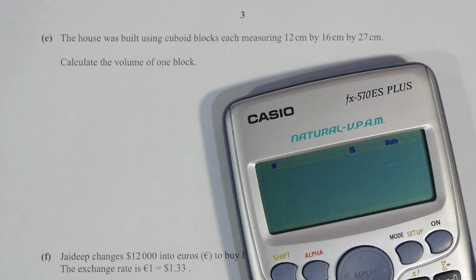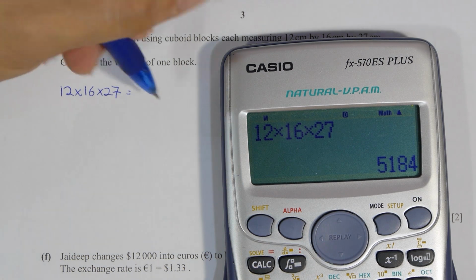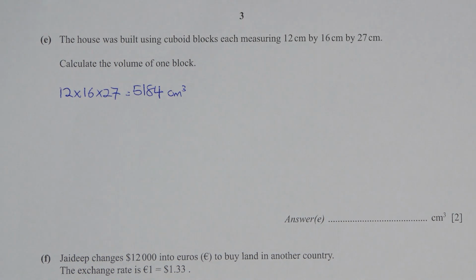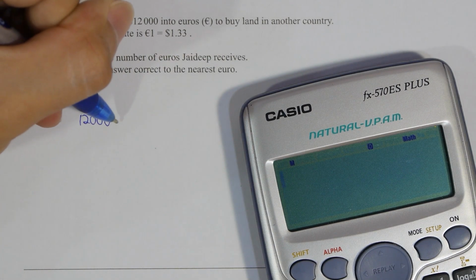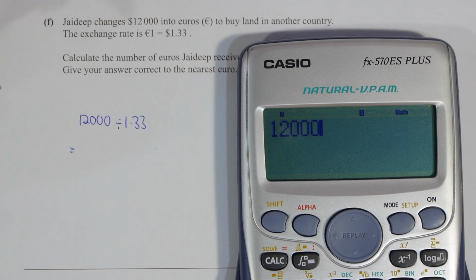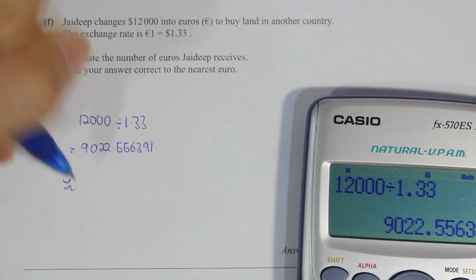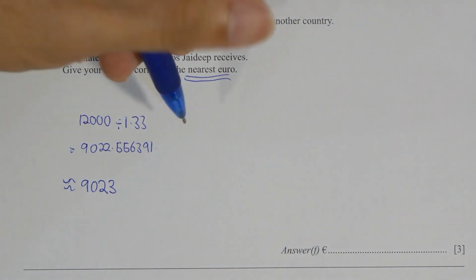As for E, to calculate the volume of one block, simply take 12 times 16 times 27, then you get 5,184. For part F, simply divide the 12,000 by 1.33. The tricky part here is corrected to the nearest euro. Hence, you are required to round it up and you will get 9,023.